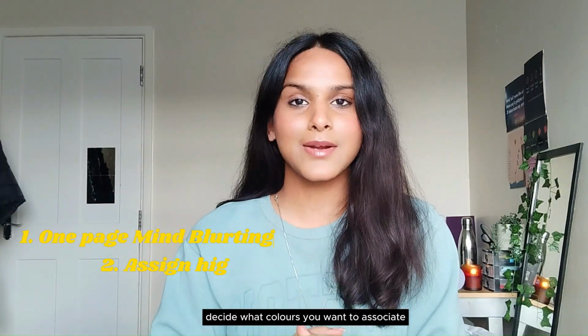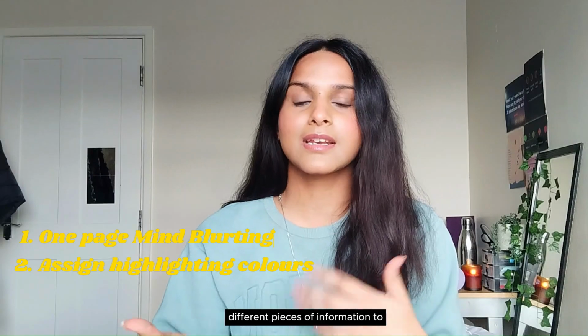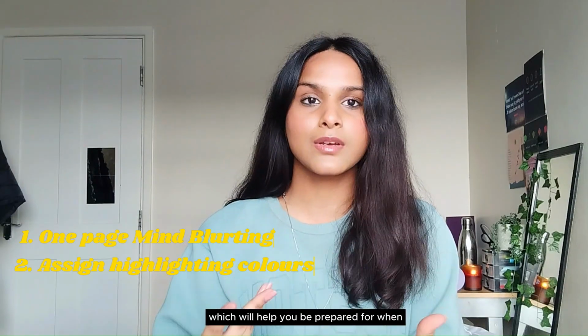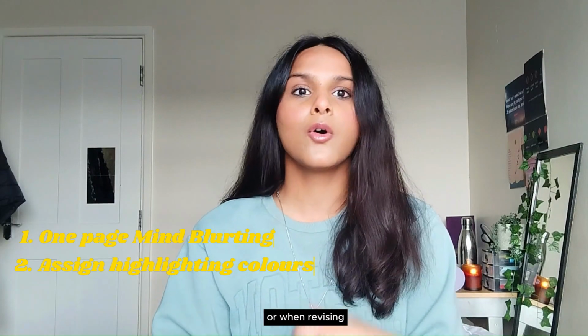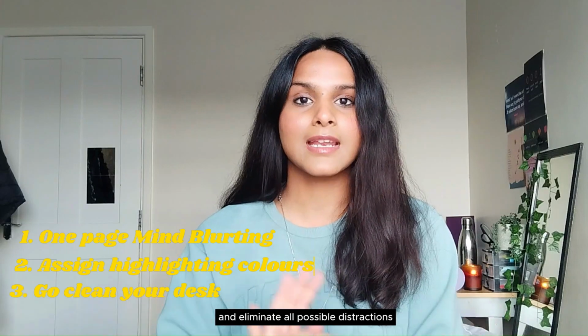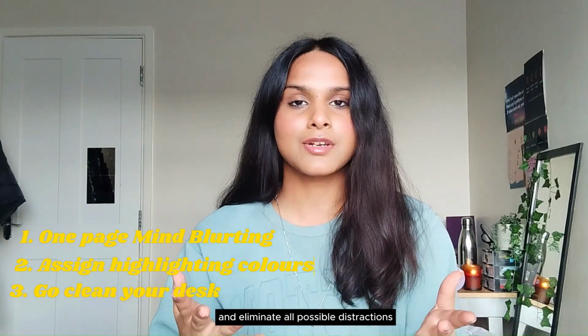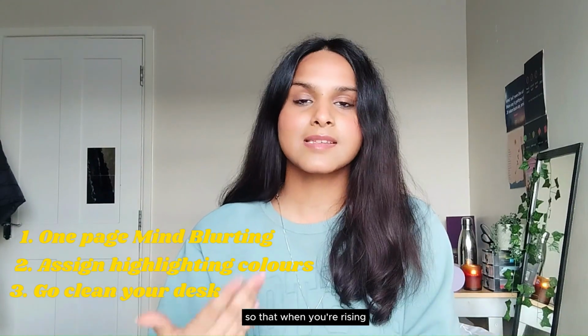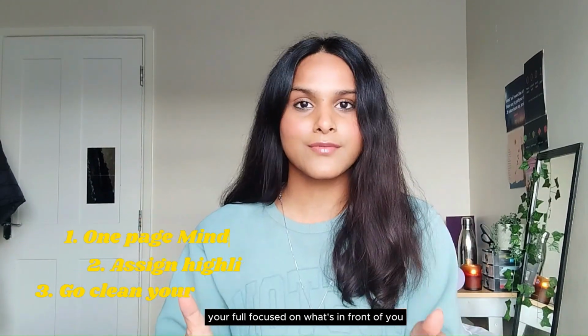Second one is decide what colors you want to associate different pieces of information to, which will help you be prepared for when you're taking notes in the lecture or when revising. And the third one is to make sure you clean your desk and eliminate all possible distractions such as colorful posters or colorful stationery, so that when you're revising, you're fully focused on what's in front of you.